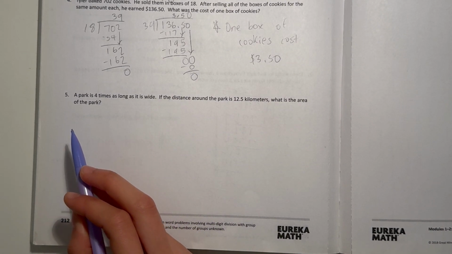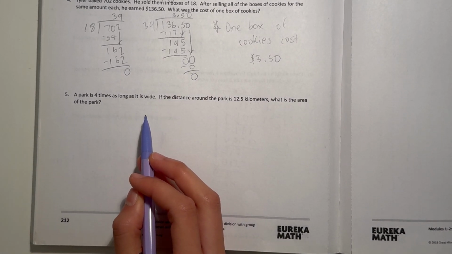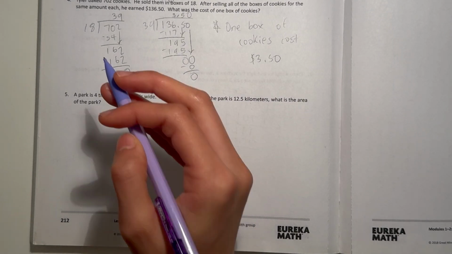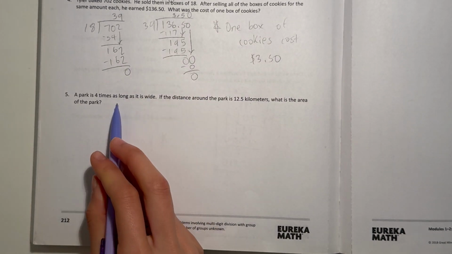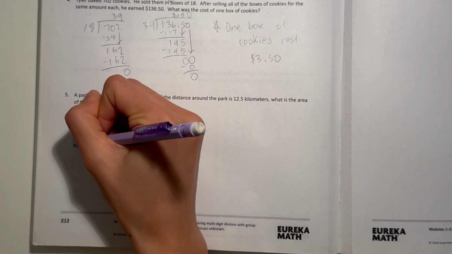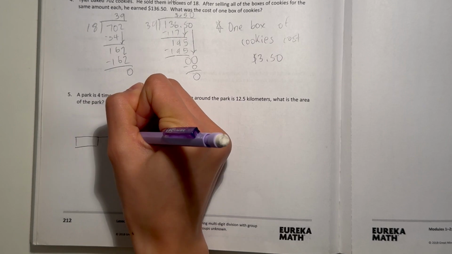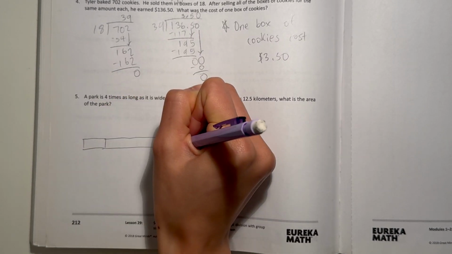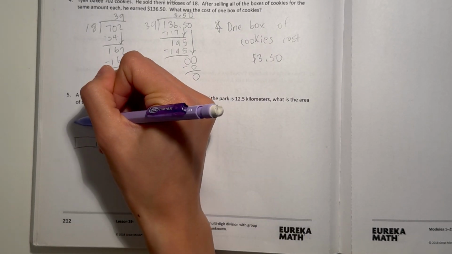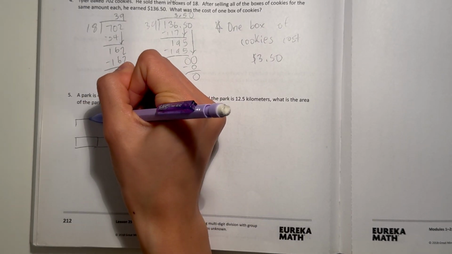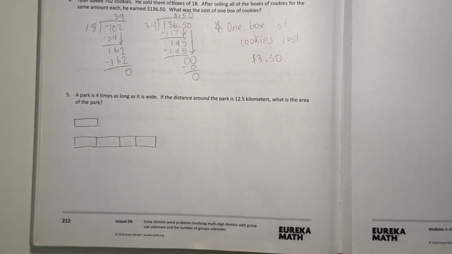So a park is 4 times as long as it is wide. So pretend the length is 1. Okay, pretend that's 4. If it's 4 times as long, then if that was the length, then this would be the width.